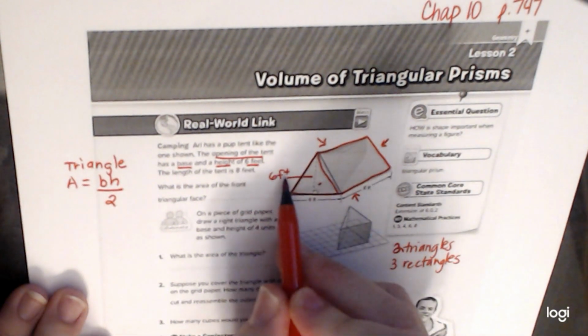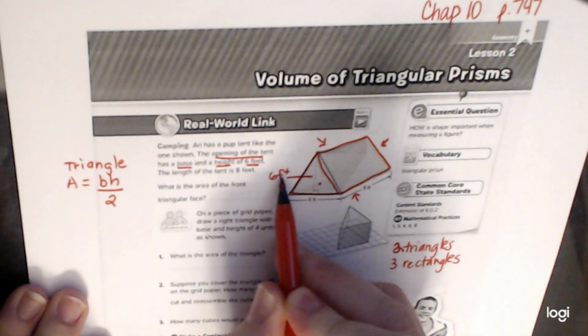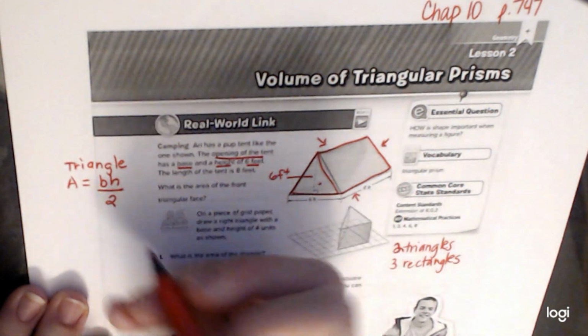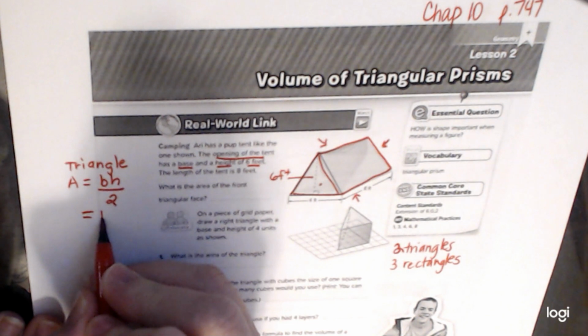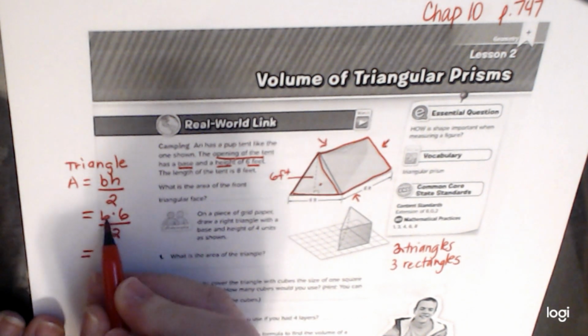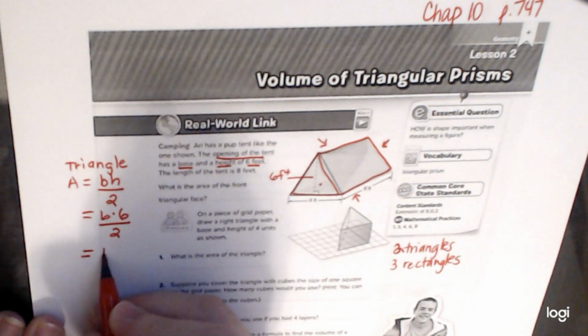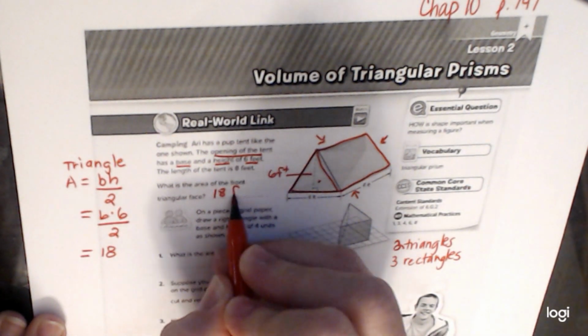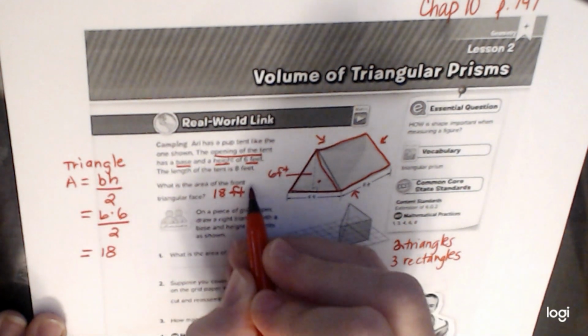So we take the height, which is this length, which we found from the problem is 6 feet, and the base, which is also 6 feet. So that equals 6 times 6 divided by 2. 6 times 6 is 36, divided by 2 is 18. So the area is 18 feet squared.